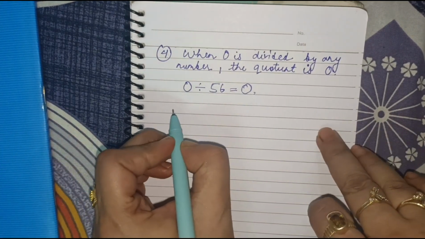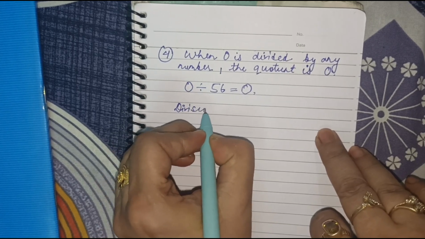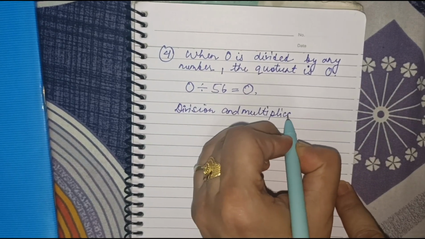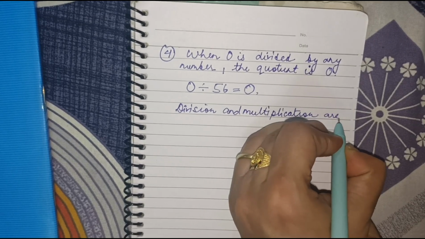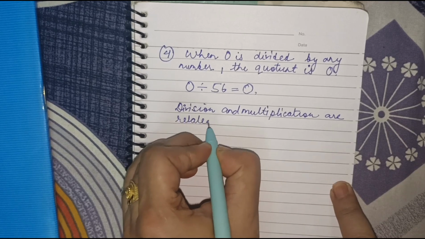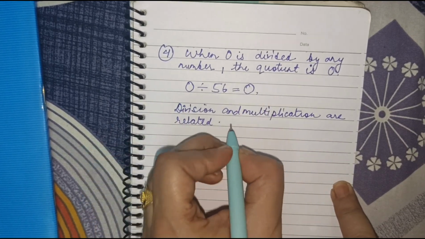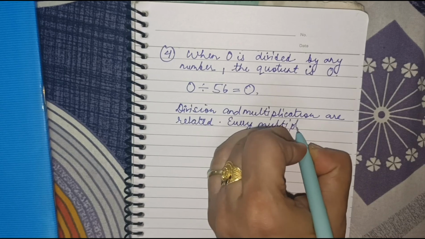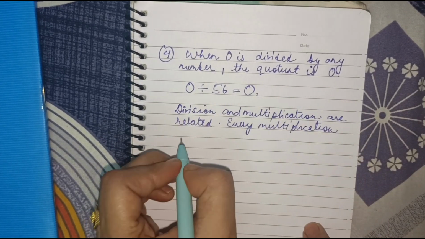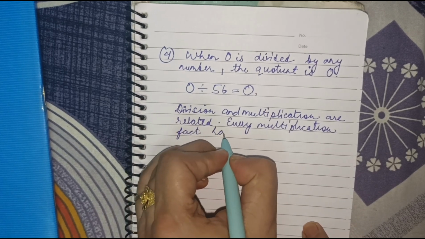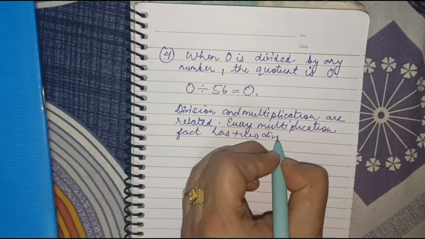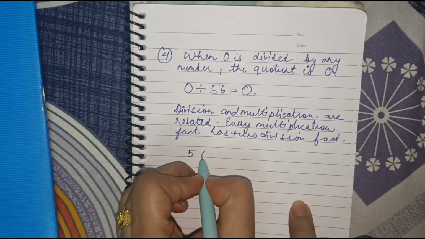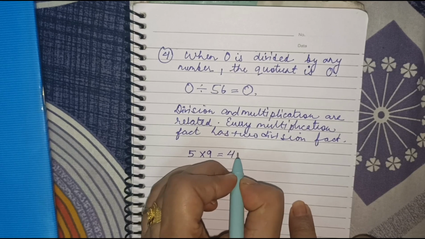Now, the other property says division and multiplication are related. For example, every multiplication fact has two division facts. For example, if you multiply 5 into 9, the answer is 45.